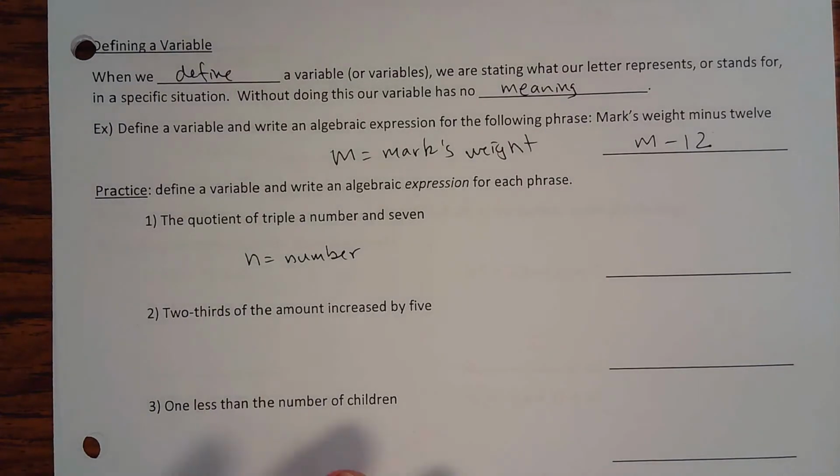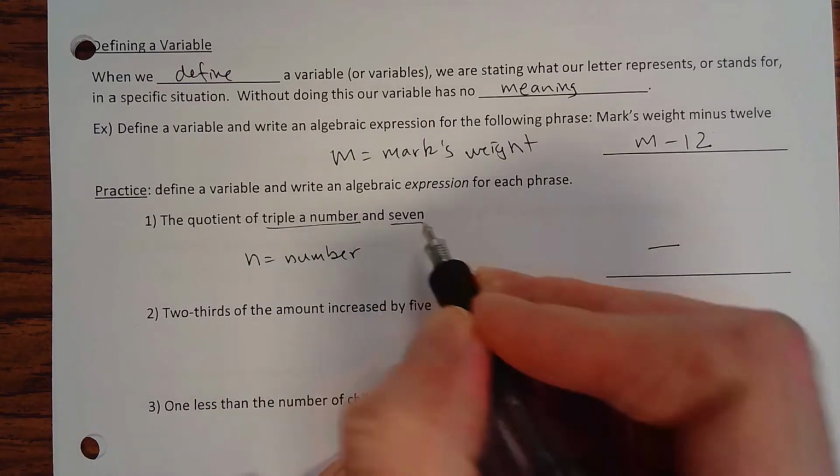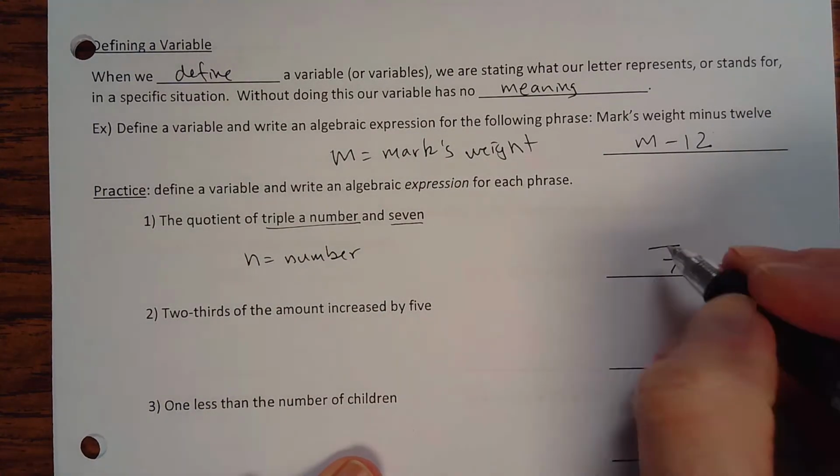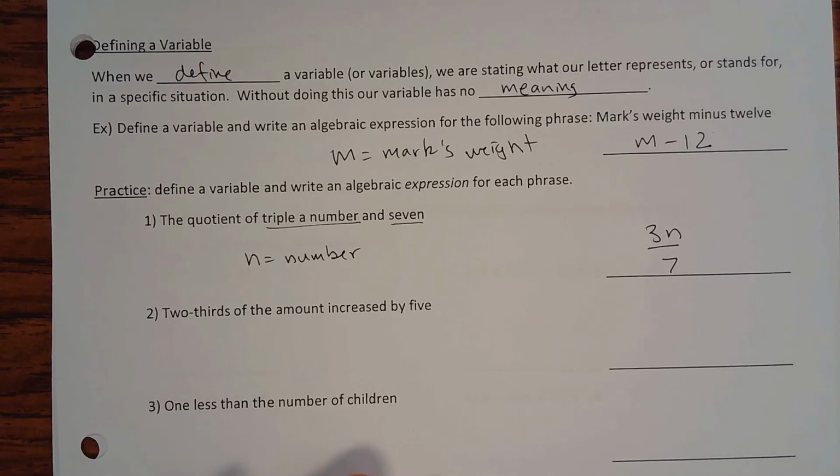So you see a quotient. Quotient is division. The quotient of triple a number and 7. So I'm dividing two things. I'm dividing triple a number by 7. 7 goes on bottom, triple a number, 3n. So 3n divided by 7.